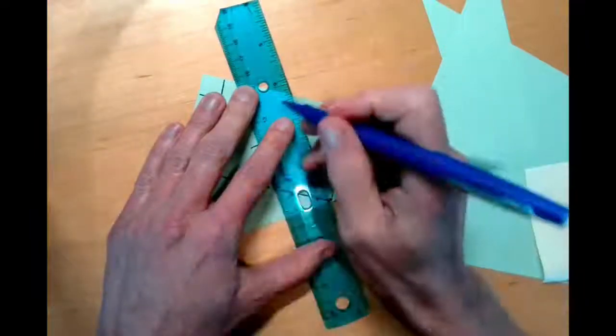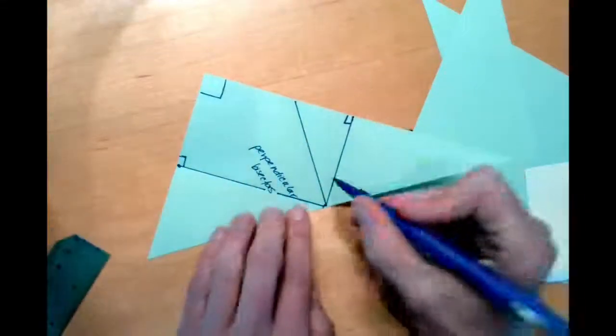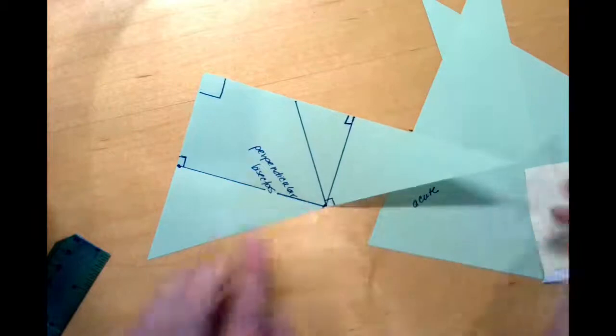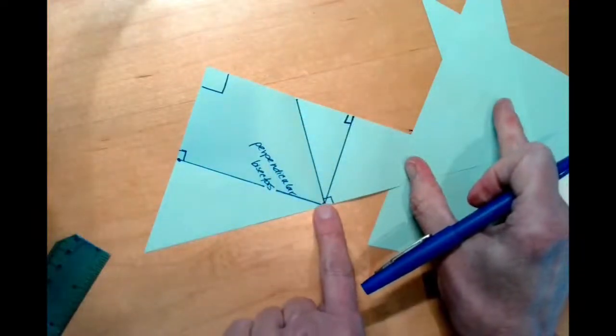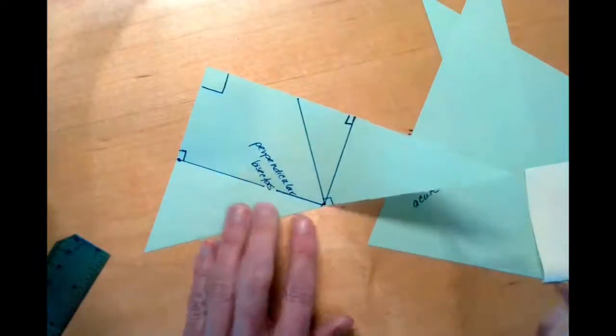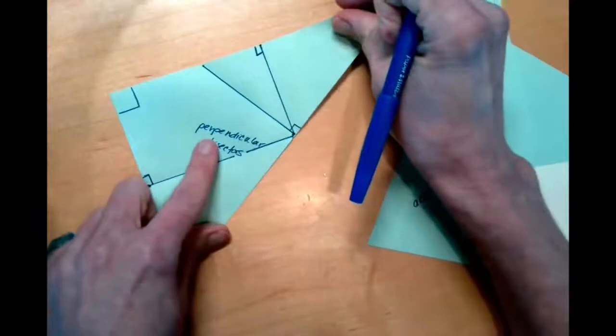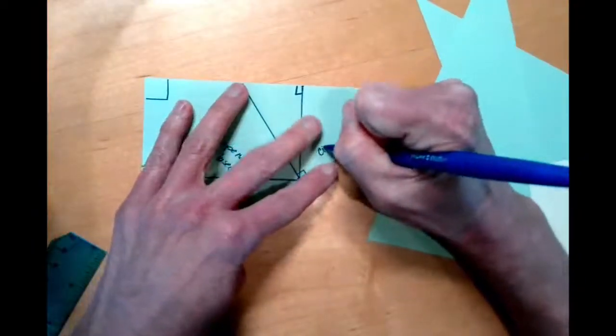I can see this perpendicular bisector where I folded each of my triangle sides in half, and that fold is creating a point of concurrency. This point of concurrency for our perpendicular bisectors is called my circumcenter.